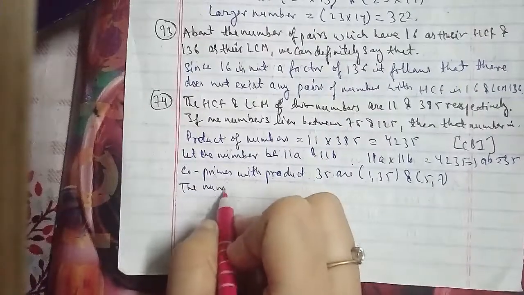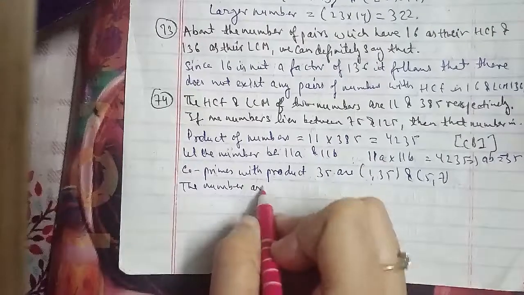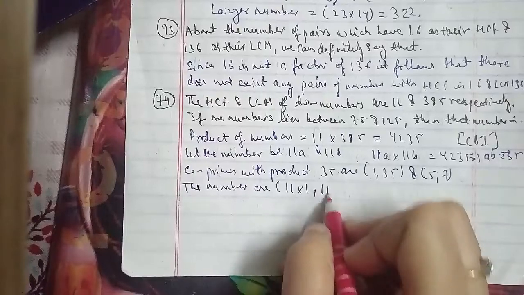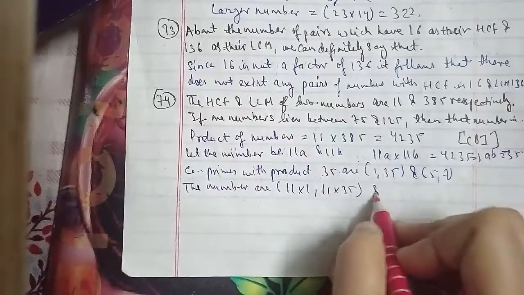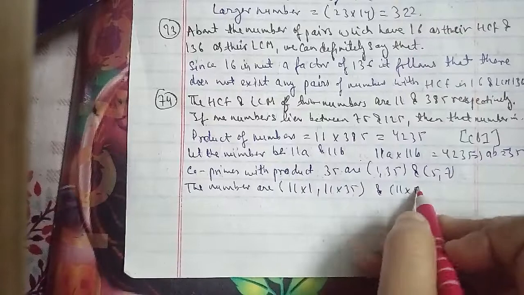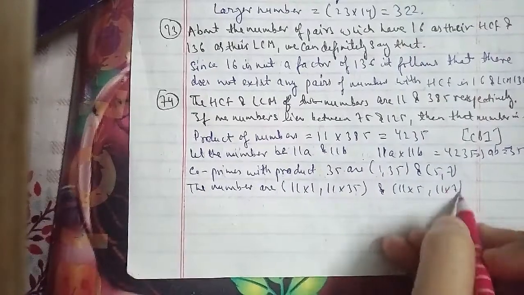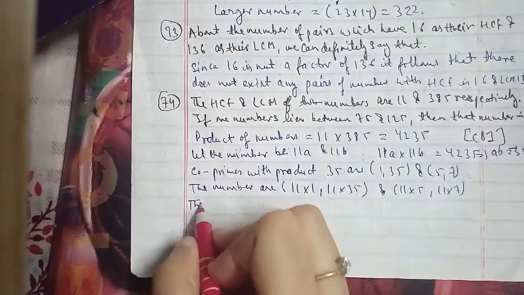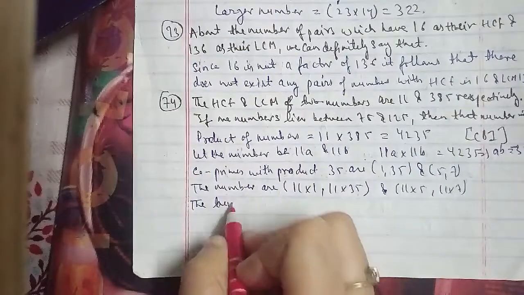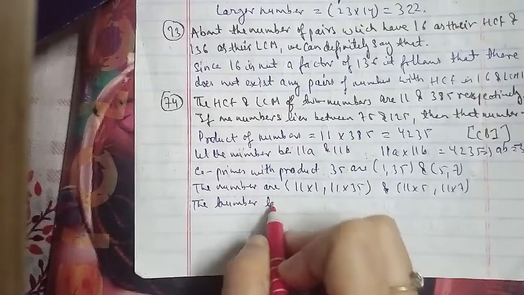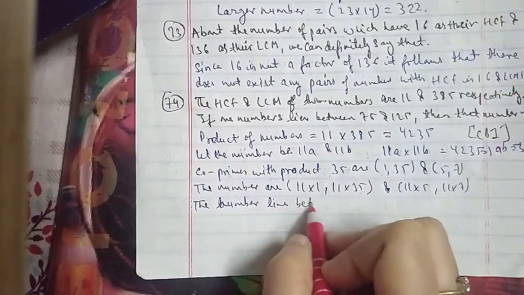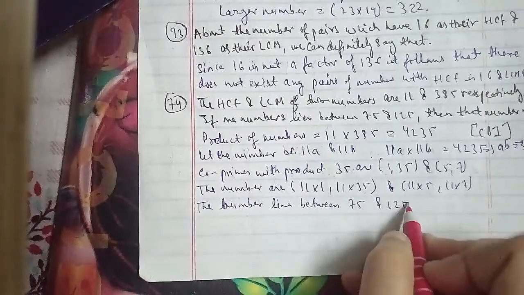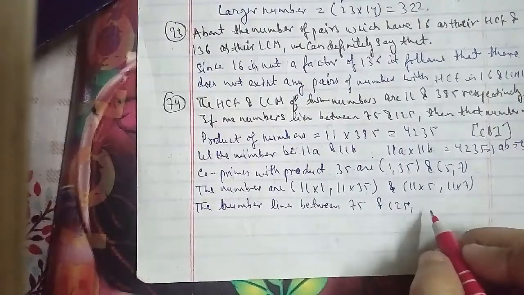Let's go ahead with the other one, the 75th question of the session. As I told you, this has been asked in an SSC question paper. Our question is: two numbers, both greater than 29, have HCF 29 and LCM 4147. The sum of the numbers is what we have to find out, which has been asked in an SSC examination paper.